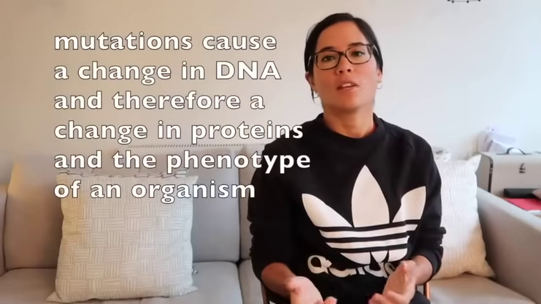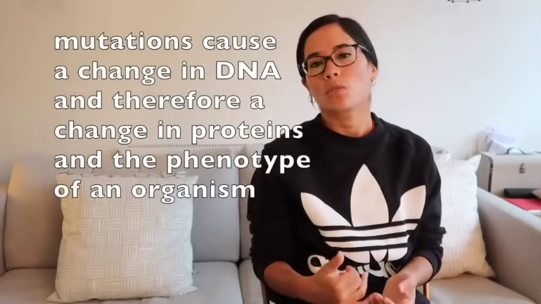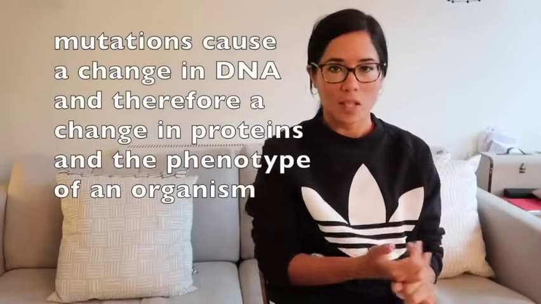Now, the crucial thing with mutations is that they alter the DNA of an organism. We've already looked at protein synthesis, so if you alter the DNA of an organism, that potentially alters the sequence in which amino acids are assembled, and therefore it can alter the end product, the protein which is produced. Proteins are responsible for phenotypes, our physical appearance, so mutation can therefore cause an alteration in our phenotypes.